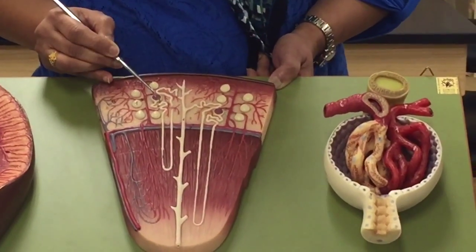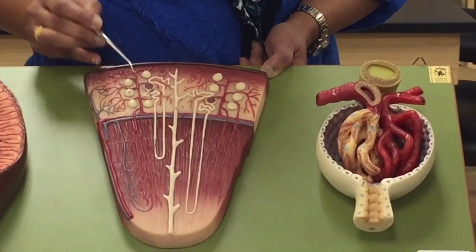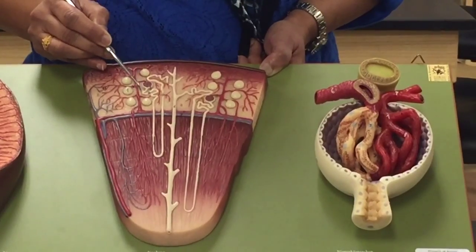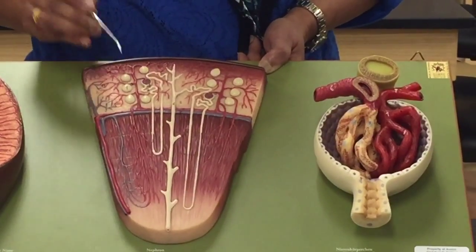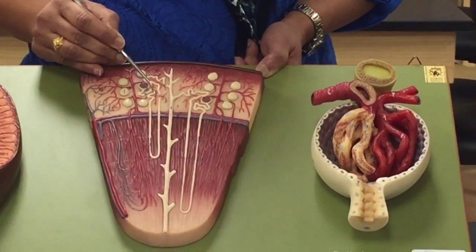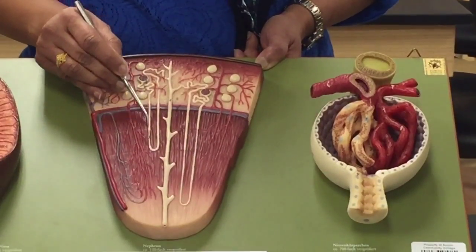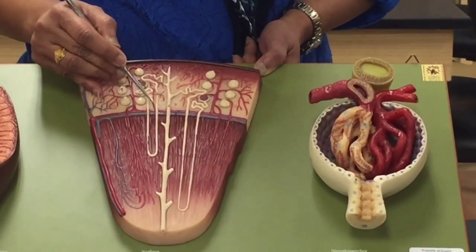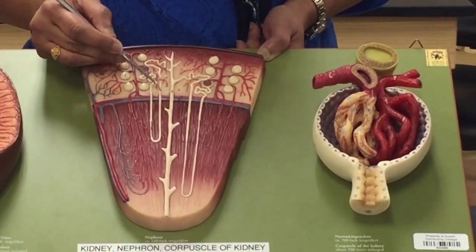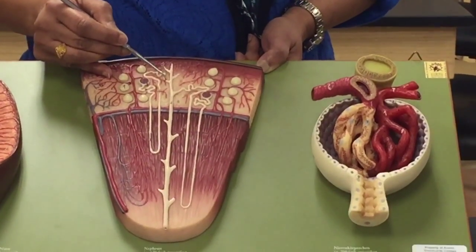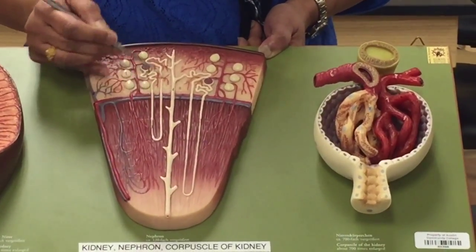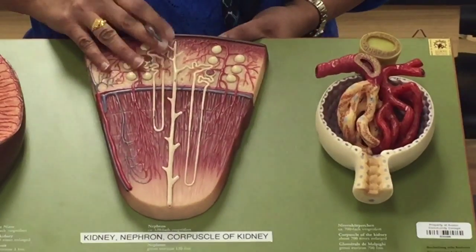Right? From the glomerular capsule extends this tube. Now follow my pointer as I take it down. Look at this, how it's folded. Then it extends deeper down and comes up again, forming a loop, comes up again and gets folded again. These are 3 different segments of the tubule.